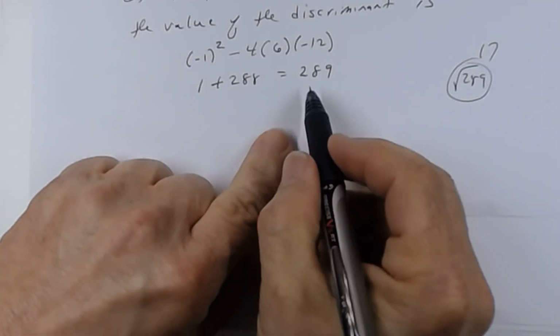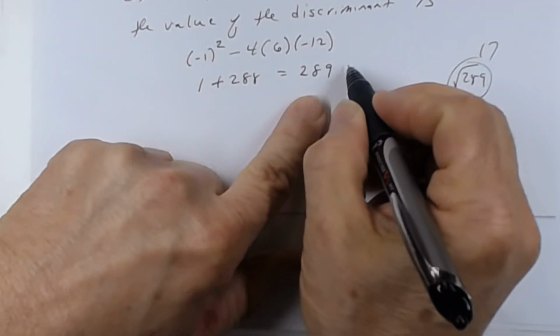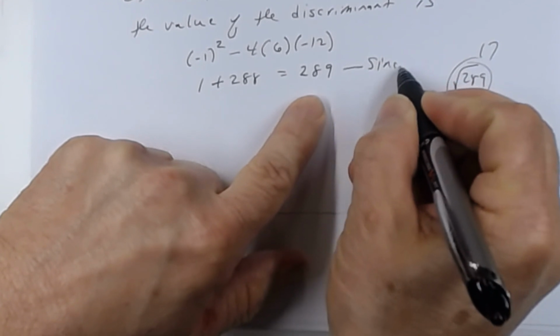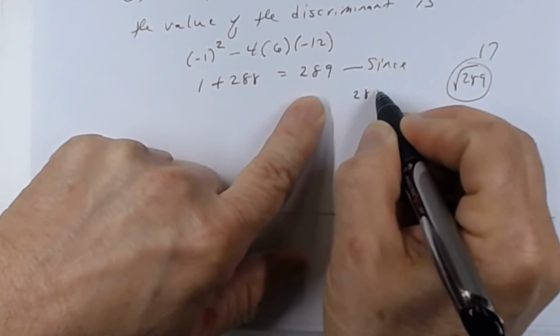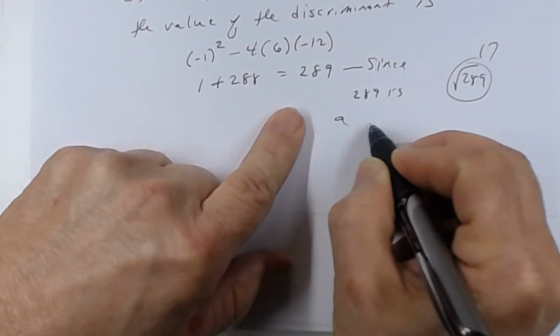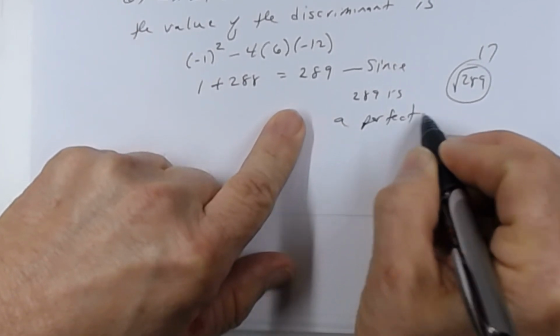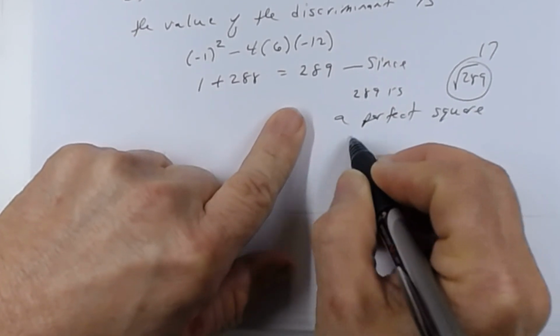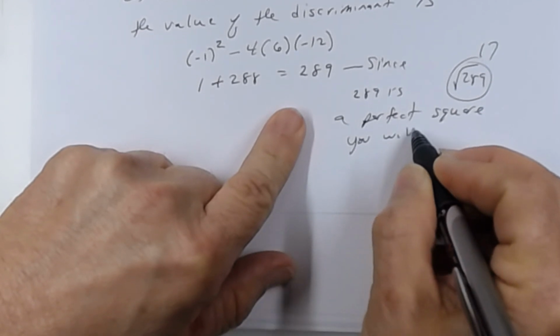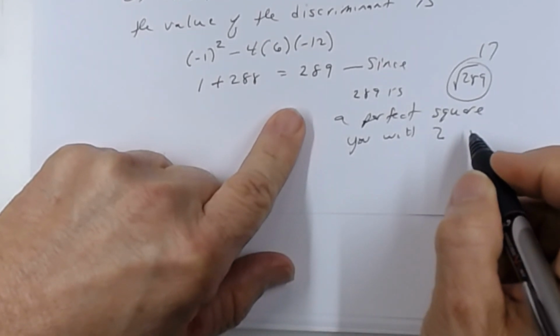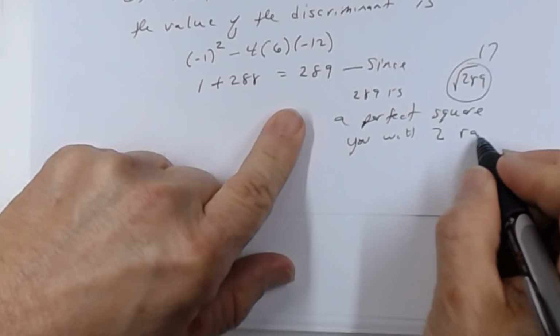So the idea is this. If the value of the discriminant, so since 289 is a perfect square, you will get 2 rational solutions.